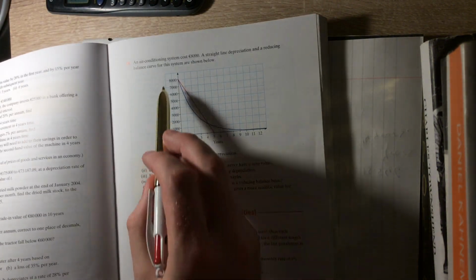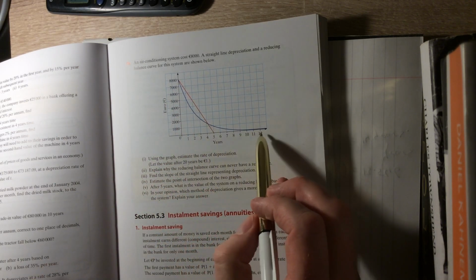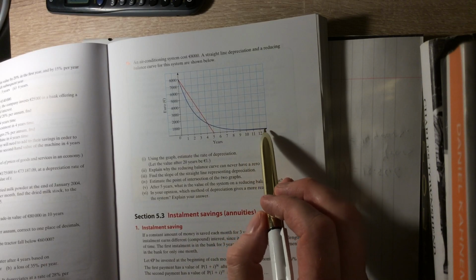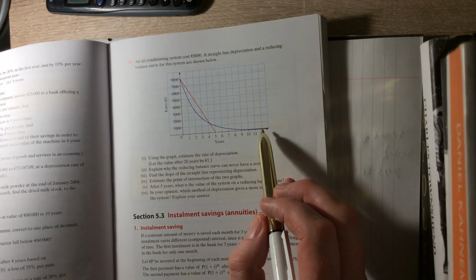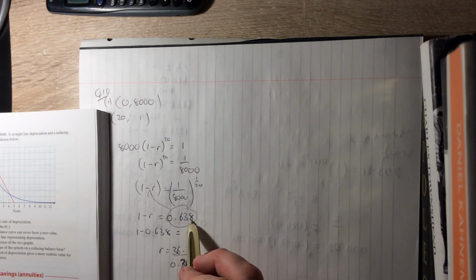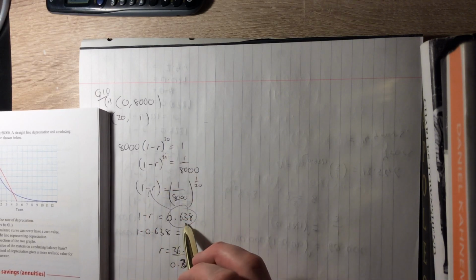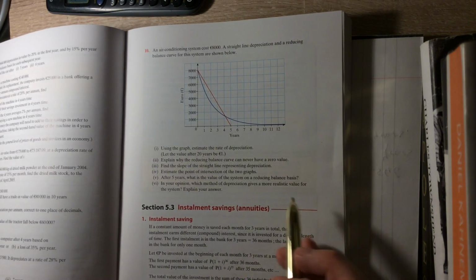Explain why the reducing balance curve can never have a zero value. So saying that out loud, exponential curves, which is what that is, can never have a zero value, because this number here is what's going to go in there, right? 0.638. You can't raise that to any power. There's no power big enough that will make it actually equal 0. Okay, it'll tend towards 0 but never equal 0.